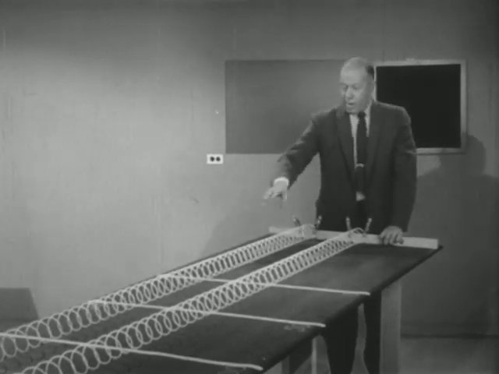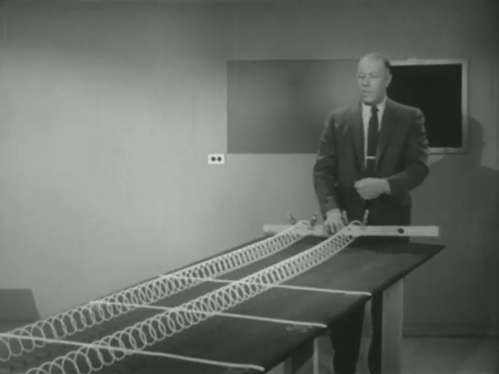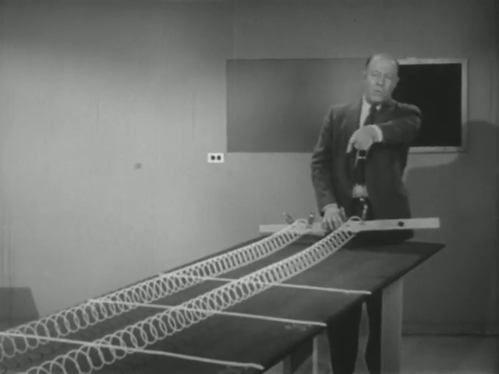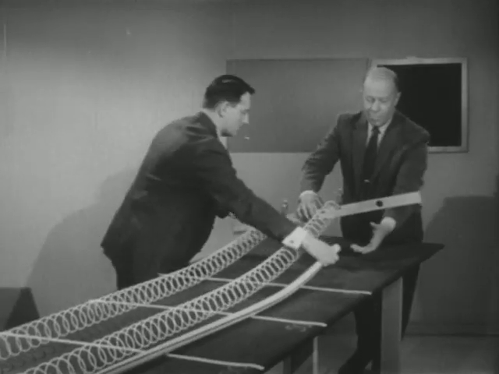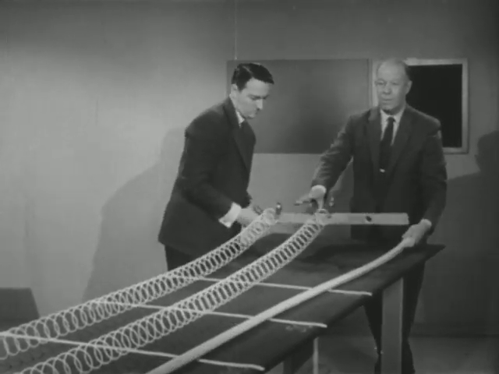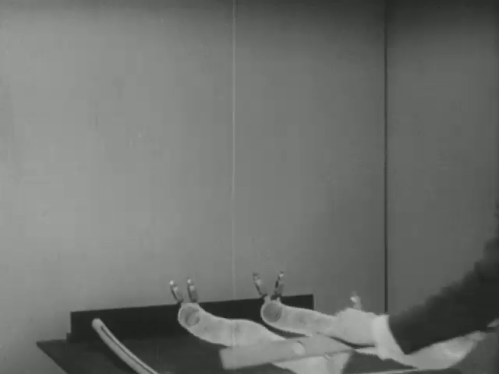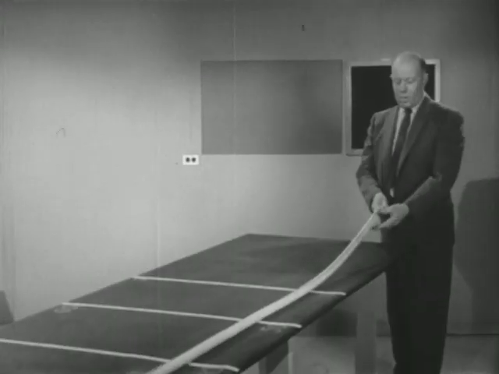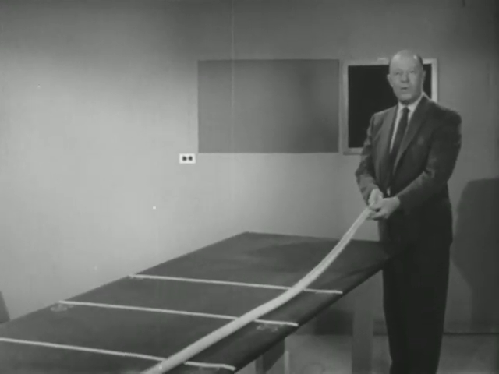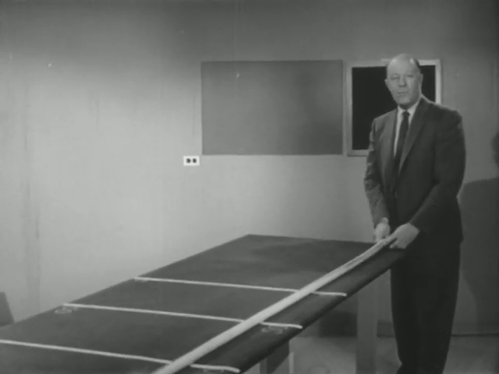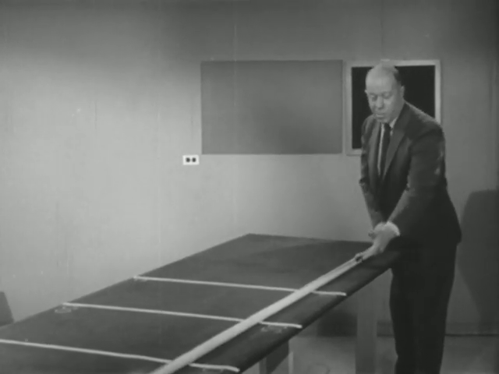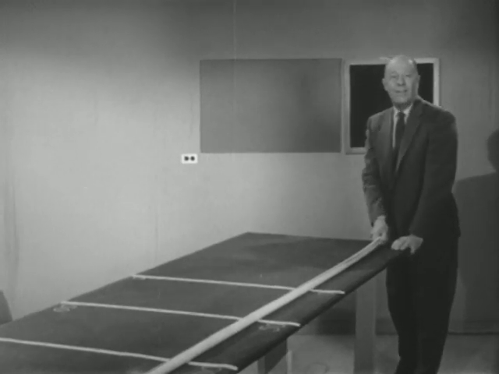Now I'm going to ask my assistant to get rid of these slinkies for me and bring me that rubber tube that I was playing with before. This is the same piece of thick-walled rubber tube that you saw in an earlier experiment. Perhaps you noticed that it has a black stripe painted down one side.